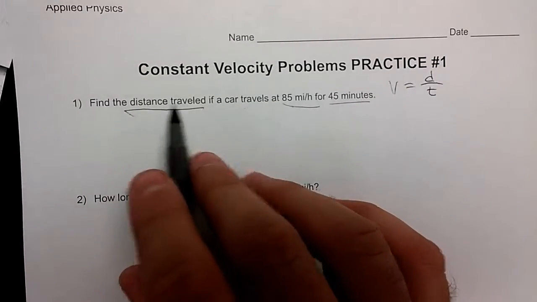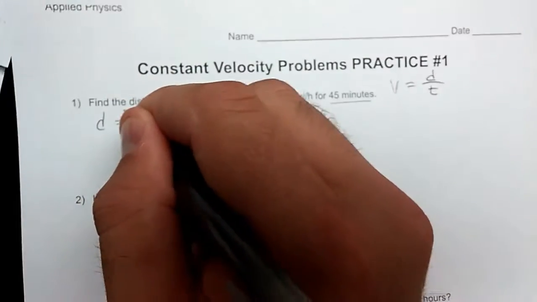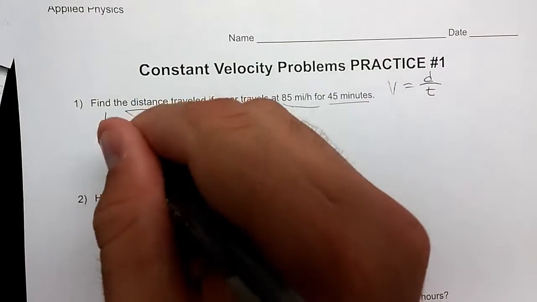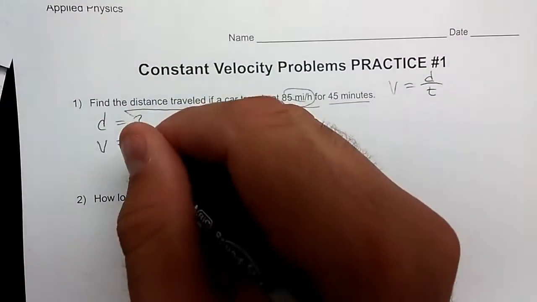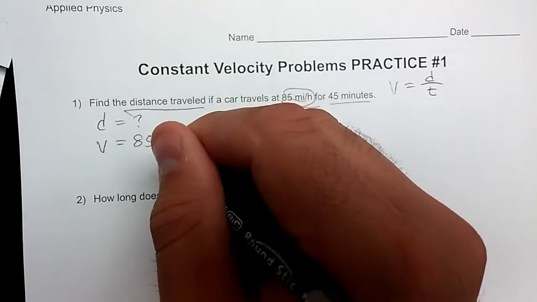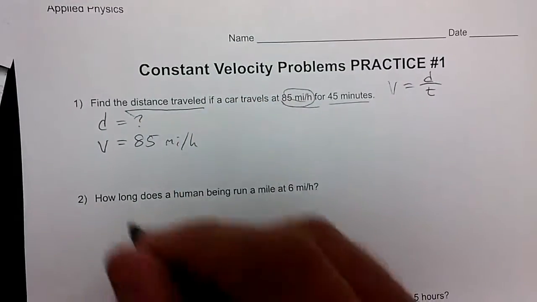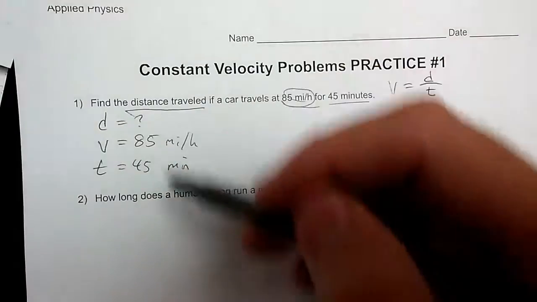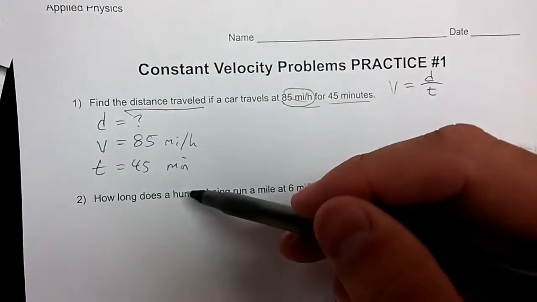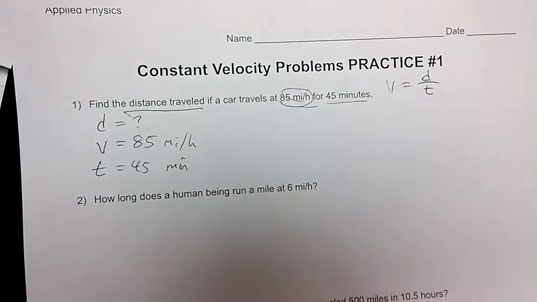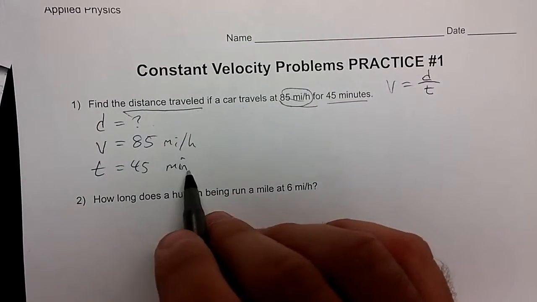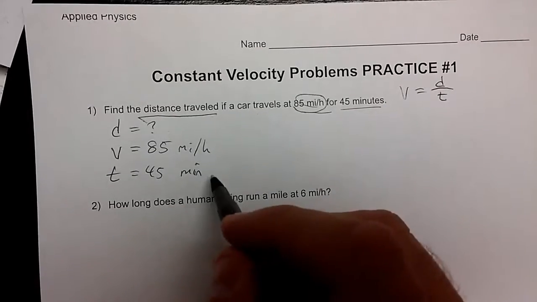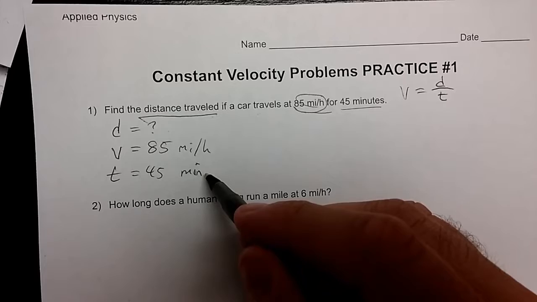So distance traveled we're looking for is d. We don't know what that is. We need to have v and t given to us. V is right here, 85 miles per hour. T is 45 minutes. So as you write out your information, what you're missing, what you're given, double check to make sure your units match up. I have miles per hour and minutes. Should be pretty obvious that minutes and hours are not matching up. So we need to convert time into hours.